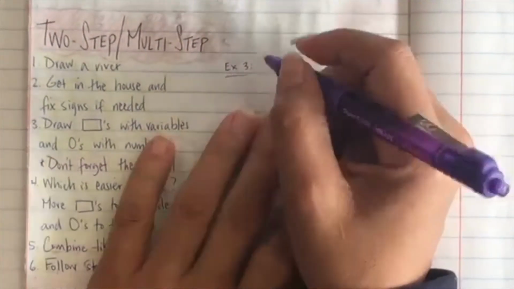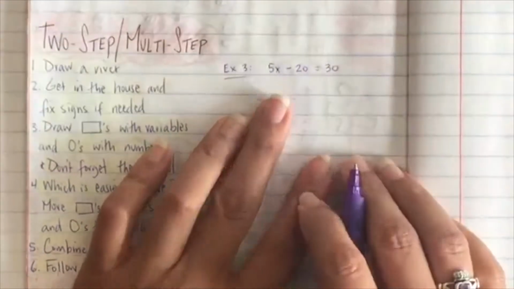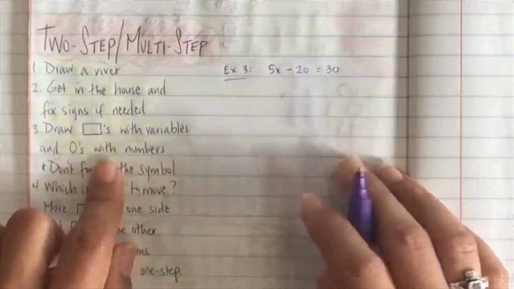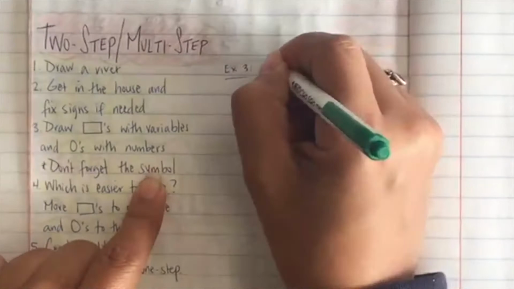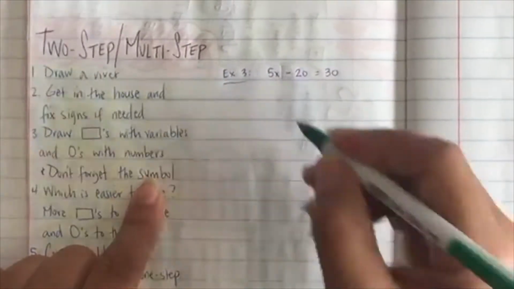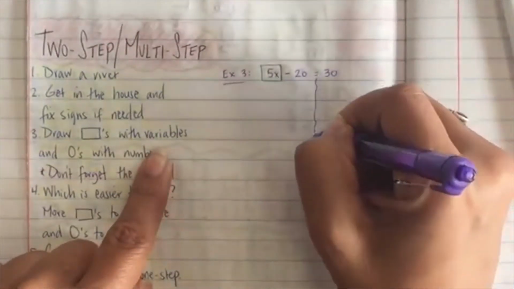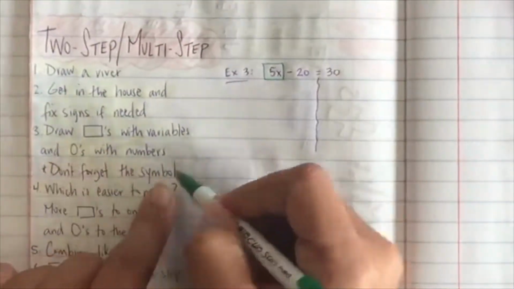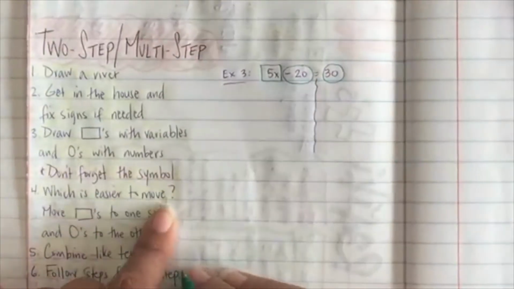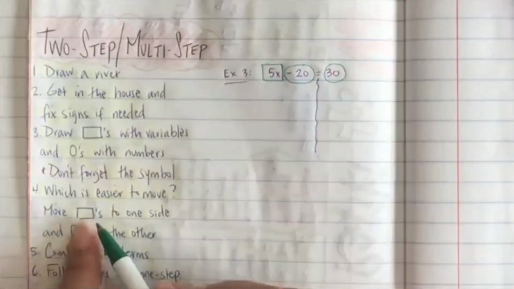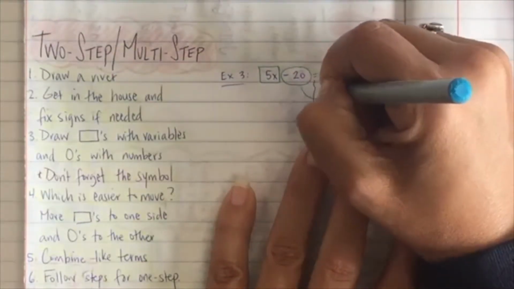Example 3, 5x minus 20 is equal to 30. This is a listening check. Color in example 3. All right, again, you're going to draw a river. Get in the house if needed. There is no house here. You're going to draw boxes with variables and circles with numbers. So boxes with variables. Don't forget the symbol, okay? Circles with numbers. Perfect. Once you have that drawn, what is easier to move? It doesn't matter which side is which, just boxes on one side, circles on the other.